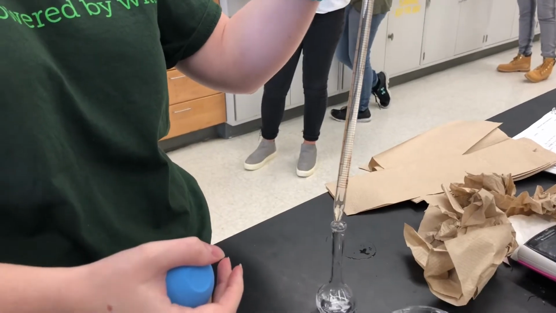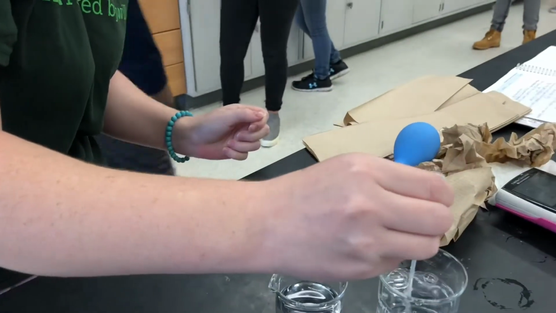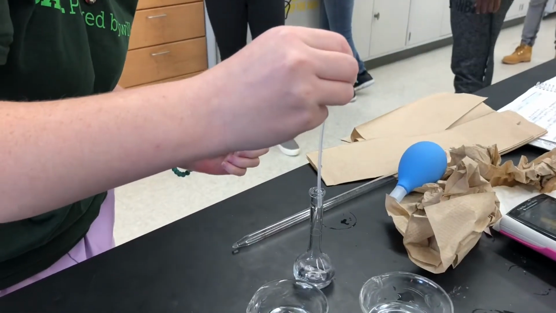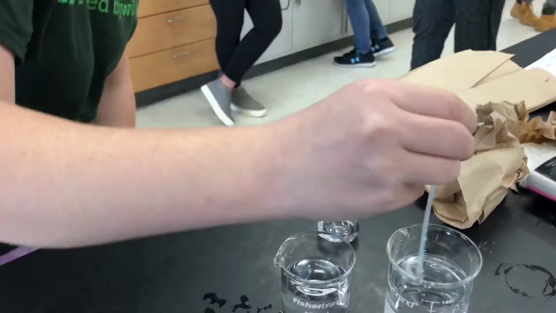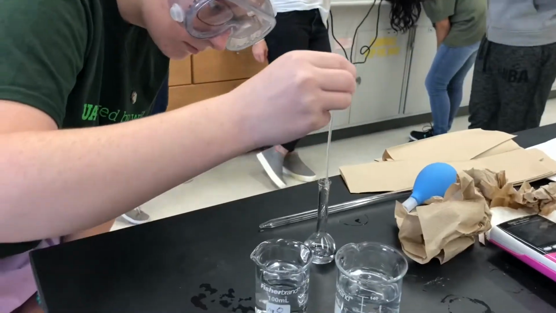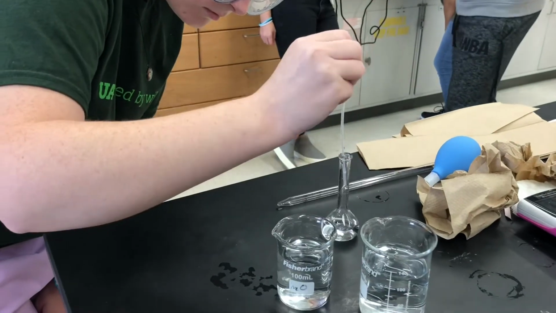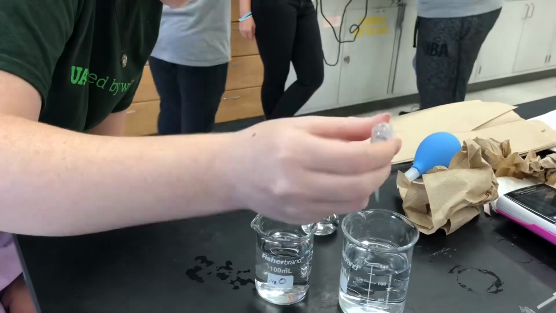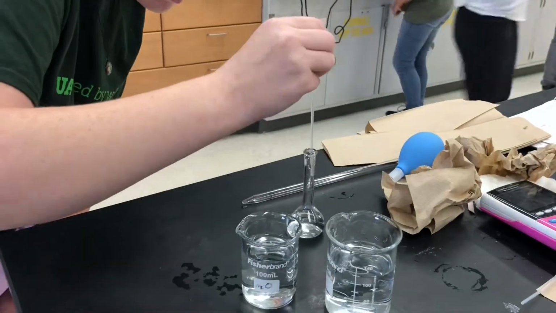Dilution is the process of reducing the concentration of the stock solution by adding additional solvent, in this case water, to the stock solution. The concentration of the final dilute solution is found by using the equation of initial or stock concentration times the stock volume, set equal to the final or dilute concentration, in this case X, multiplied by the final volume, in this case 25 milliliters.